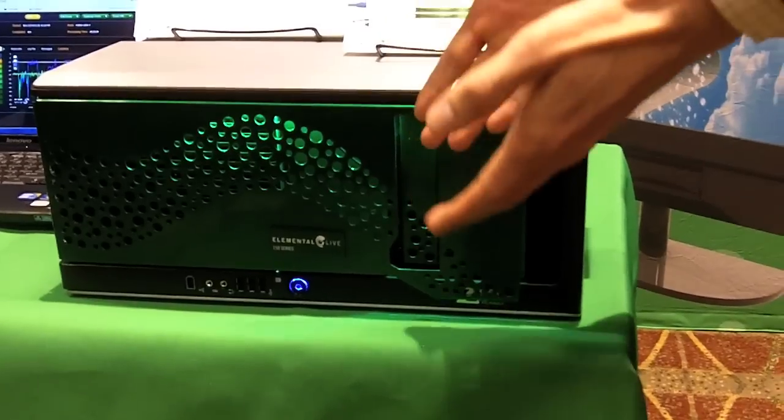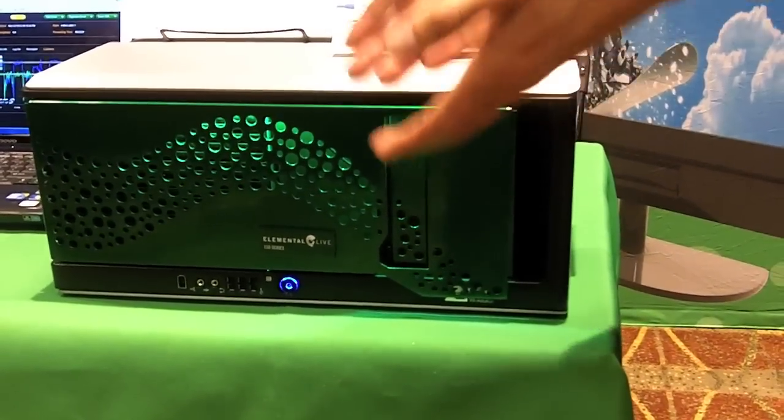I'm the CEO and co-founder of Elemental Technologies, and today we're demonstrating our Elemental Live solution here. Elemental Live is a very powerful GPU-accelerated video processing solution for delivering OTT video. It is our linear encoder, so it takes live streams in and creates multi-screen outputs for live distribution. We also have a product called Elemental Server, which is a file-based transcoding solution that takes files in and creates multi-screen file outputs.